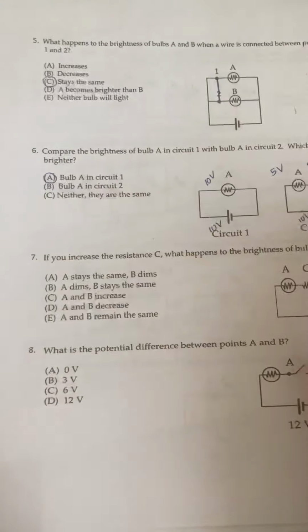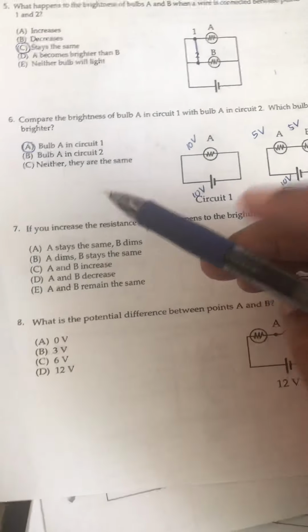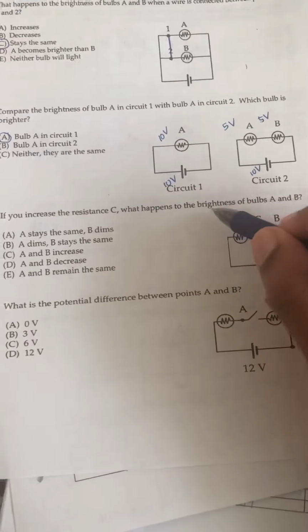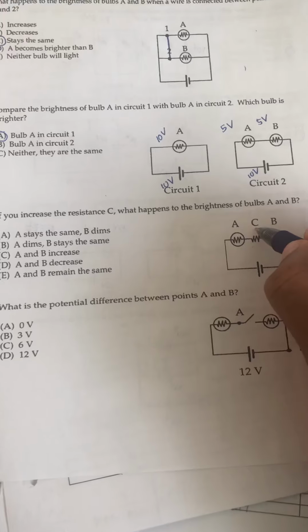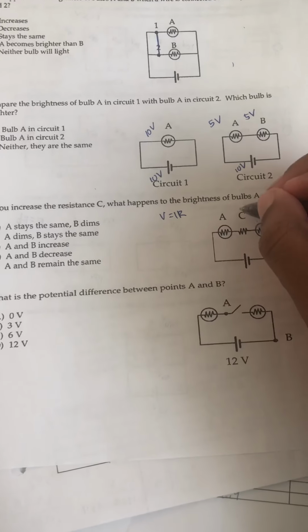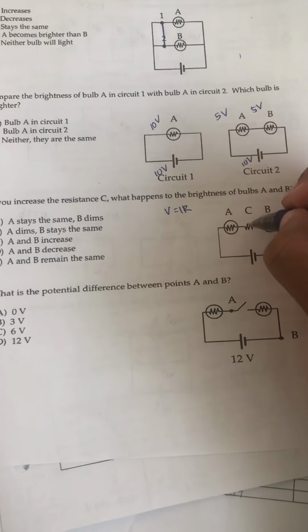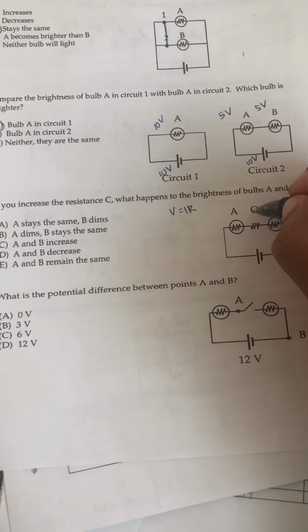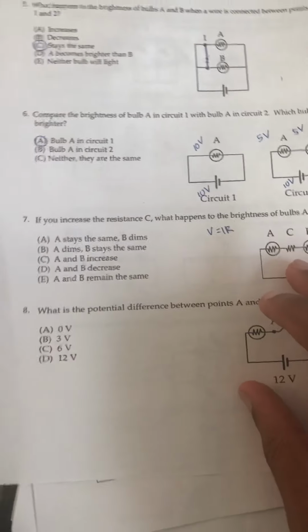All right, now number 7 is a little bit interesting. This is probably a more difficult question. On here, it says, if you increase the resistance of C, what happens to the brightness of bulbs A and B? So if this R gets bigger, if V is equal to IR, if this R gets bigger, this V gets bigger. So it's going to take away some of the voltage of A and some of the voltage of B. So that means if we increase R for C, the voltage for A and B gets lower, so those are going to get a little bit less bright. So it's going to be A and B, the brightness both decrease for them.